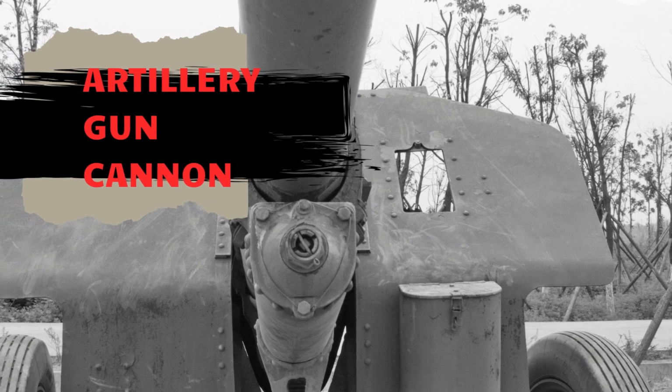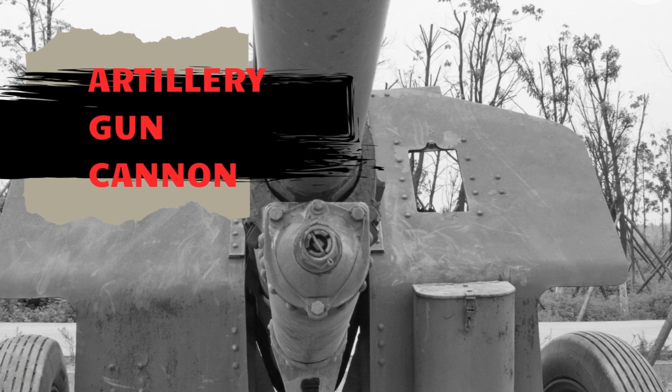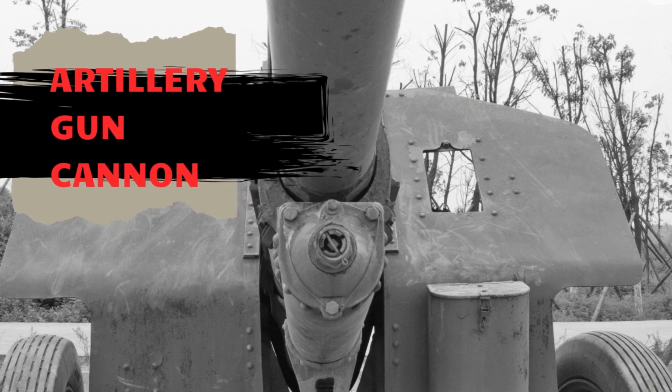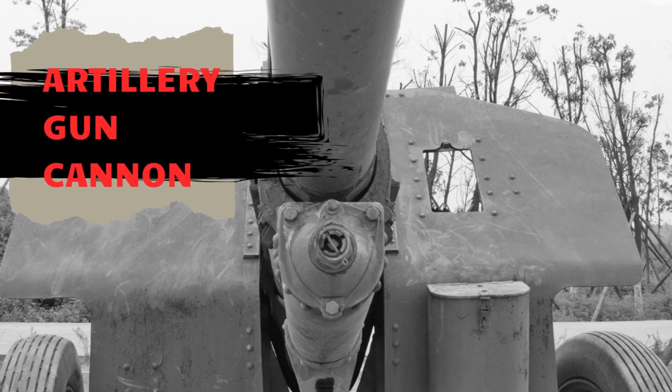Maybe you know that gun is not just something that you can be holding with your hand, but it might be this piece, which in some languages is described as a cannon.